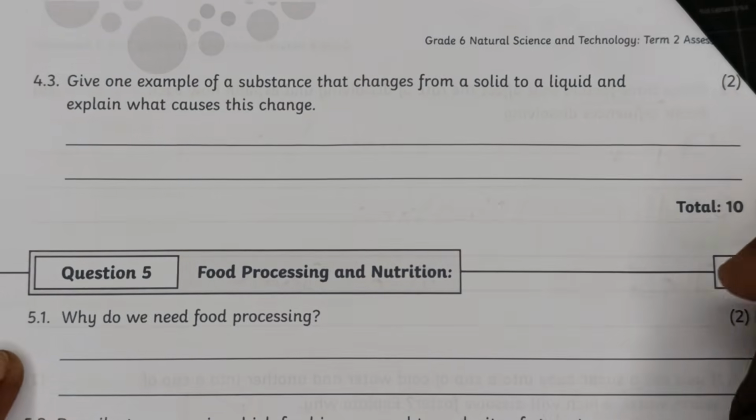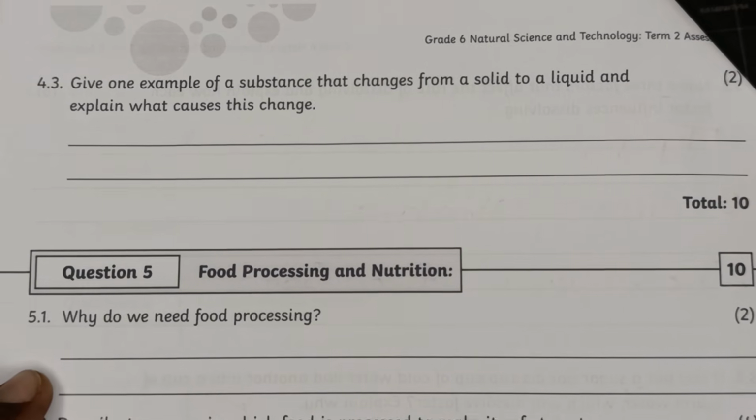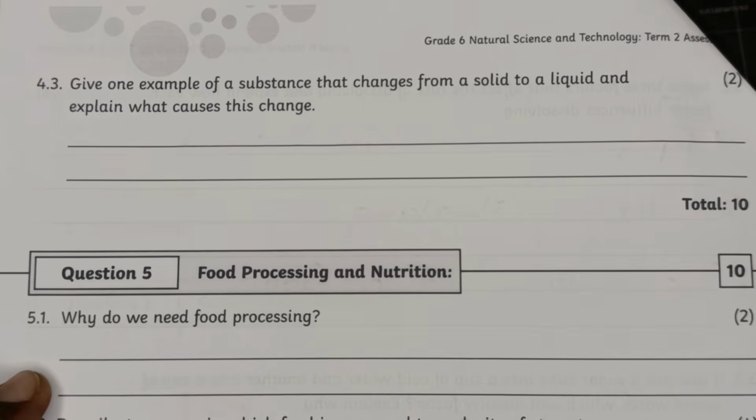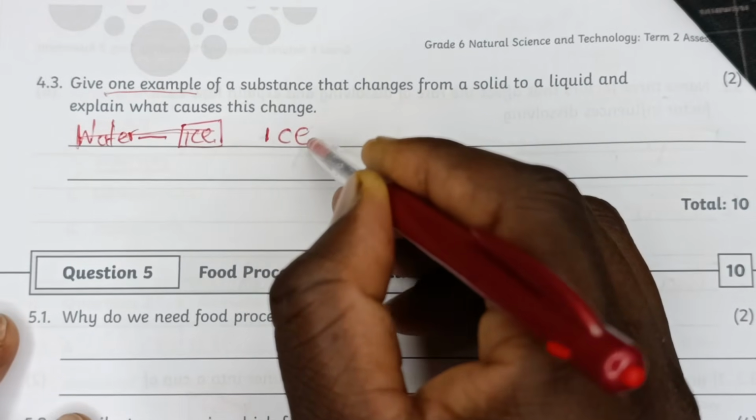Let's go to 4.3. 4.3 says, give one example of a substance that changes from solid to liquid and explain what causes the change. So the example that we have, we're going to use is ice.